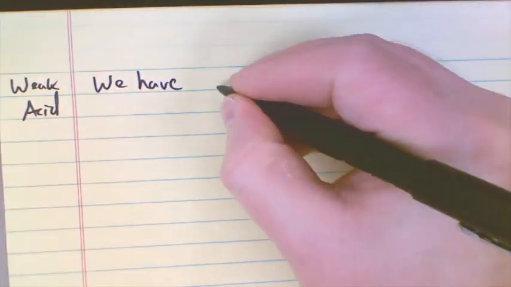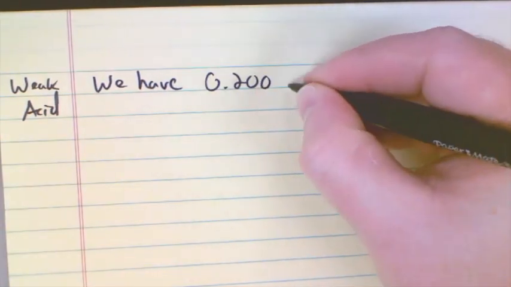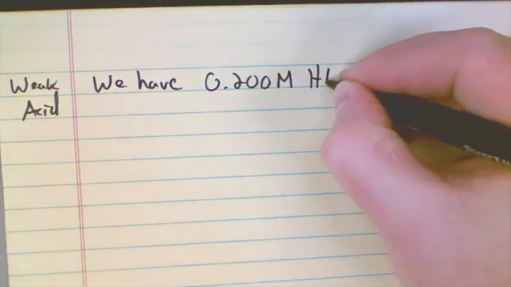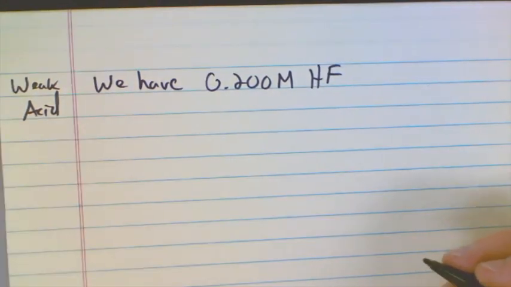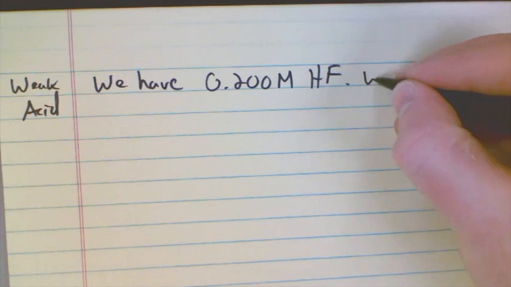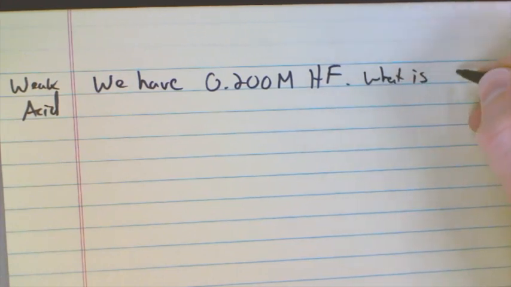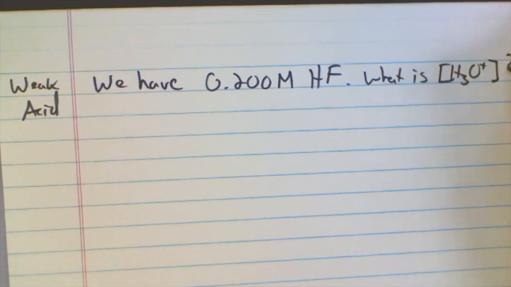So let's do our weak acid one. We are going to have 0.200 molarity hydrofluoric acid, HF. Same question. What is the hydronium ion concentration?